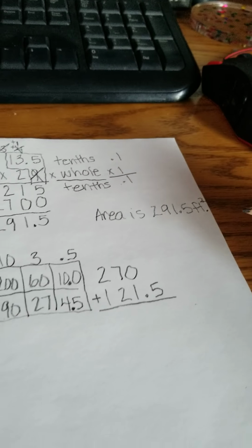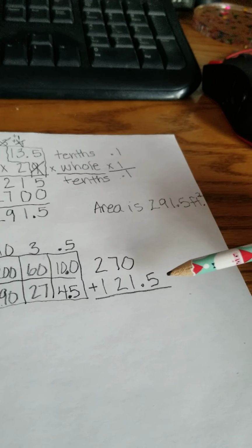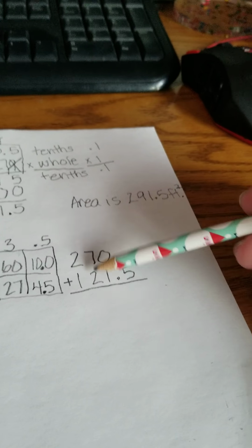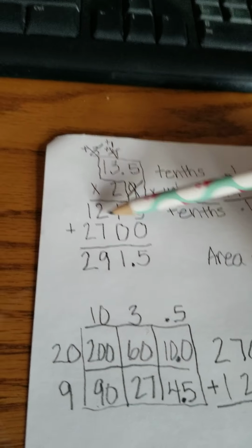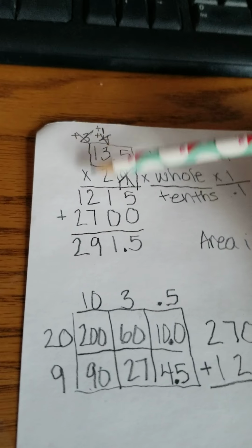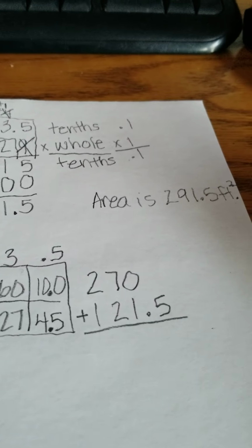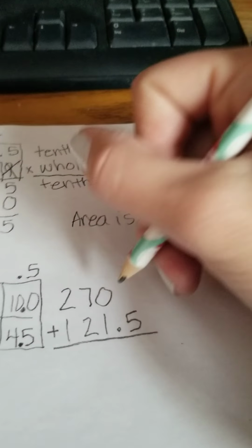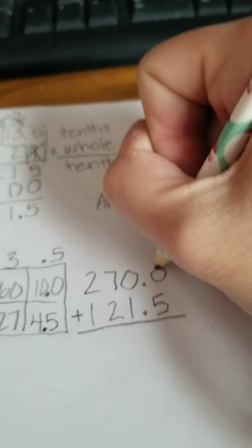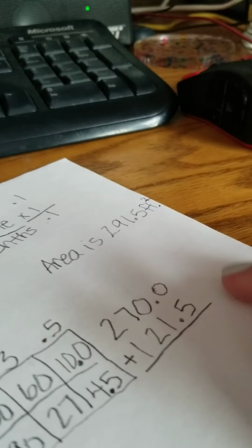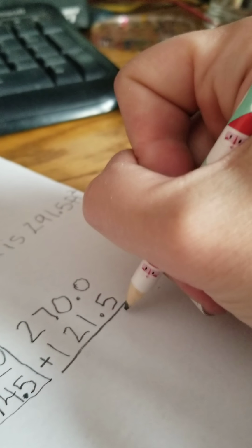Okay. Remember, when we're adding and subtracting decimals, we have to line up the place values. Multiplying is the only time that we don't worry about lining up decimals. So if you need to, you can add a decimal point and a 0 if you feel like that would help you keep all your place values in order. Here I go.